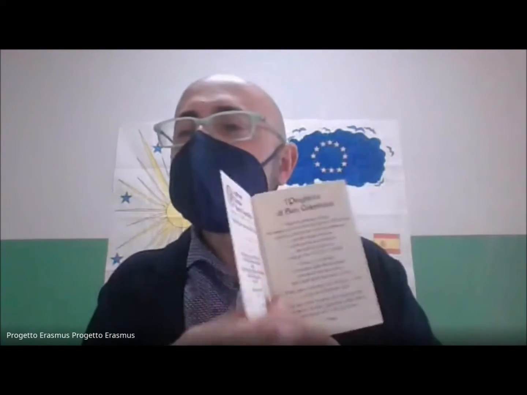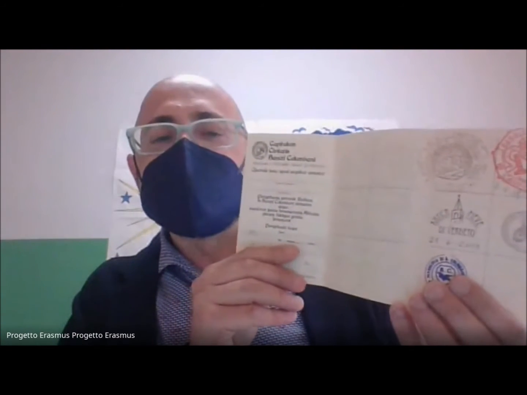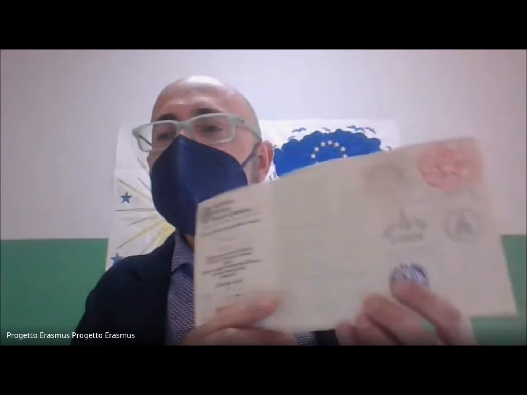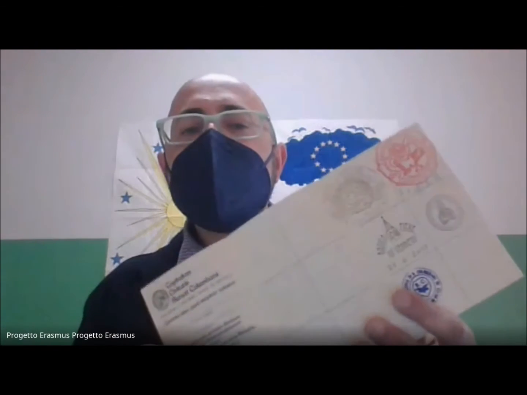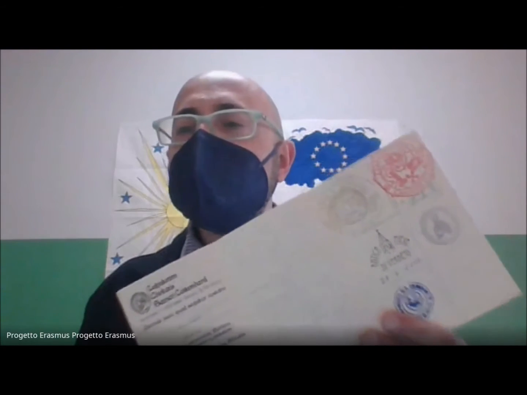This is my certificate because 2 years ago I walked myself with other people along the Columbanus way.